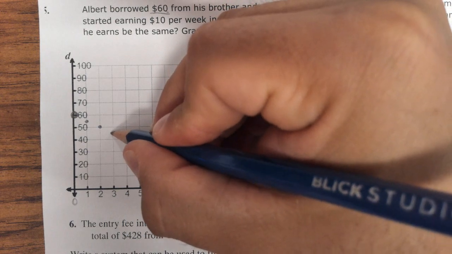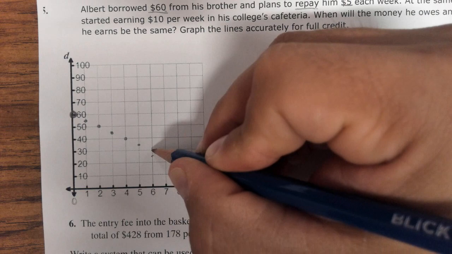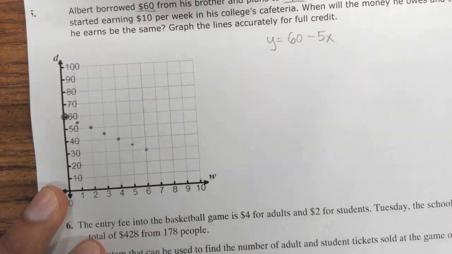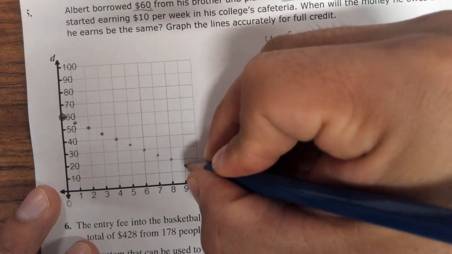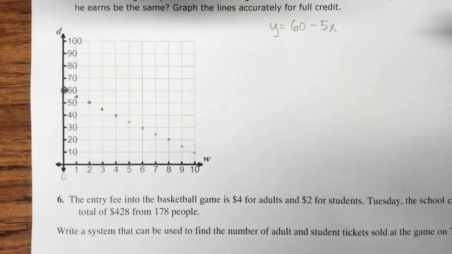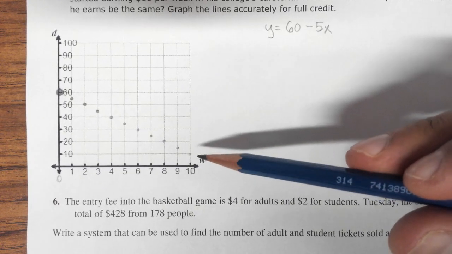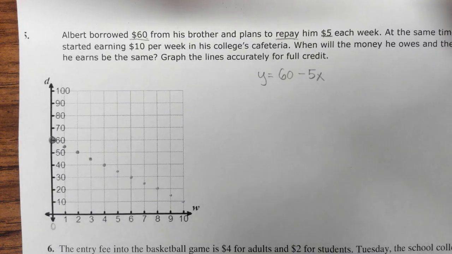After 2 weeks, I now have paid 10, and I'm down to 50. Right, and so our line would continue down that same trend of 5 every week. So every week I'm paying back $5. Even after week 10, I'm still not done paying it back. Alright, so that's our first scenario.